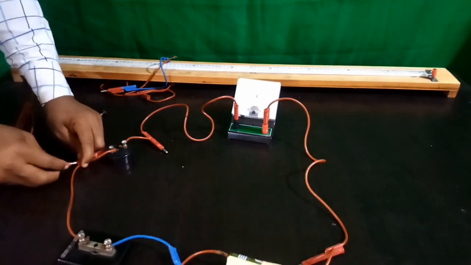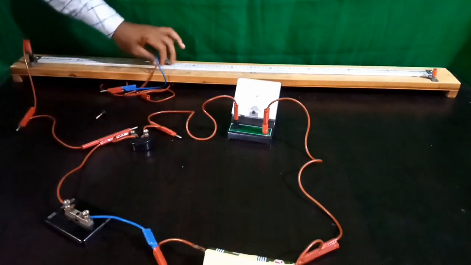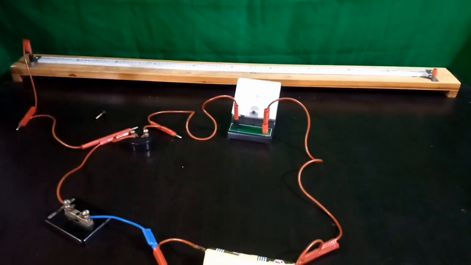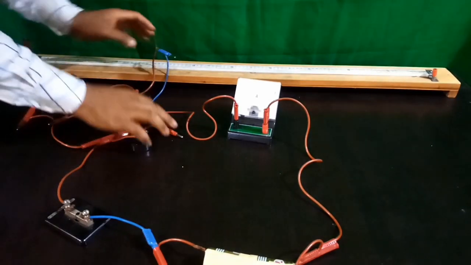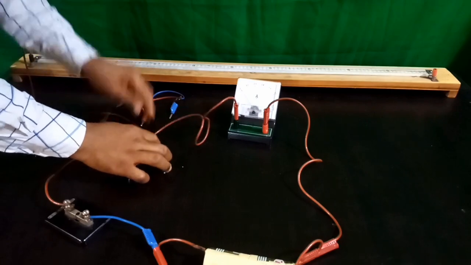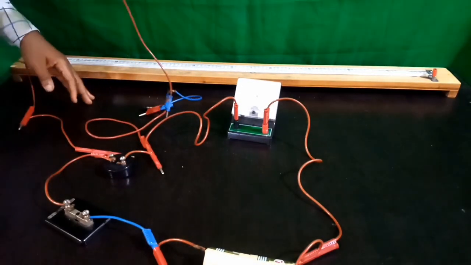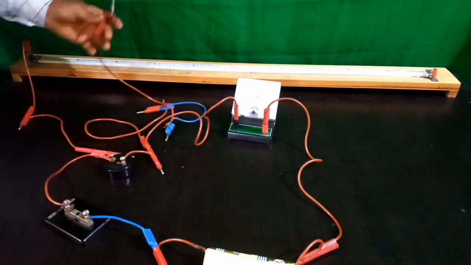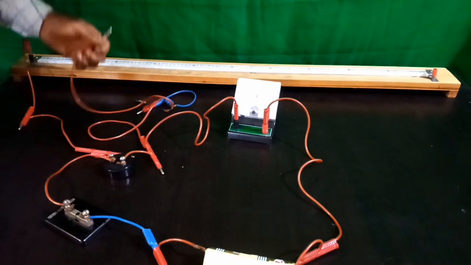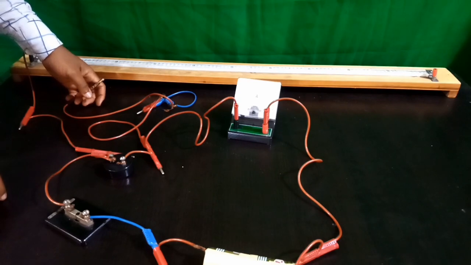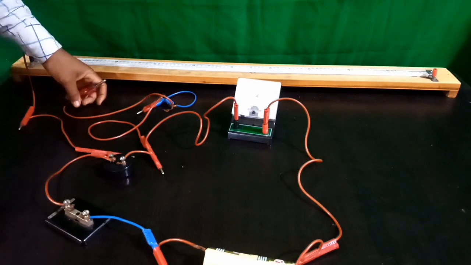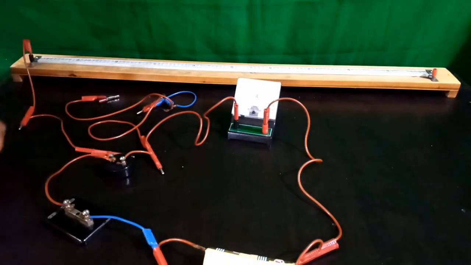So I am going to connect the potentiometer wire. I'm going to put my crocodile clip across the length according to the question. The first thing we are going to do is I'm going to put this in at the 90th centimeter and see what will happen to the current that we are going to have.